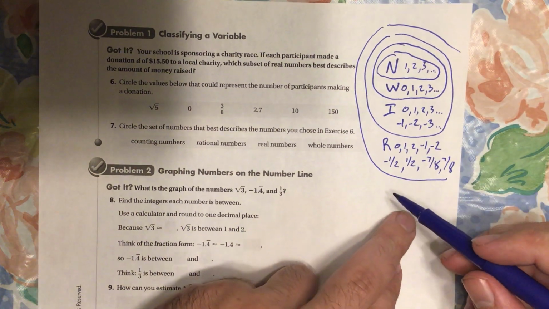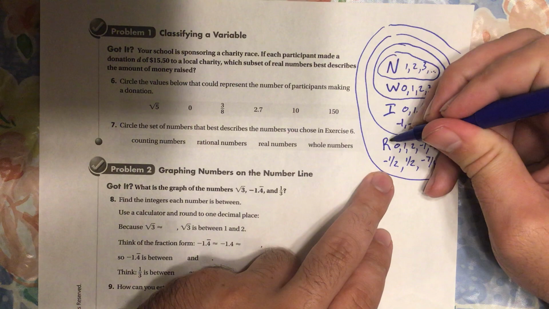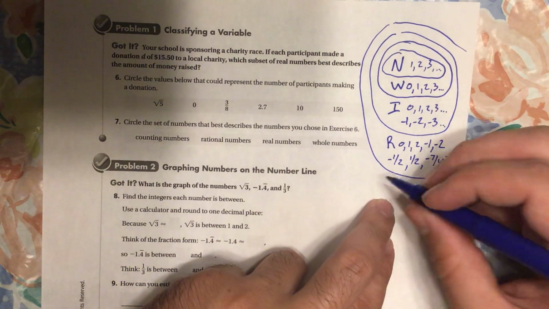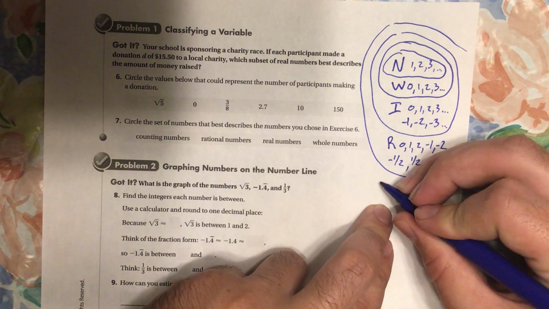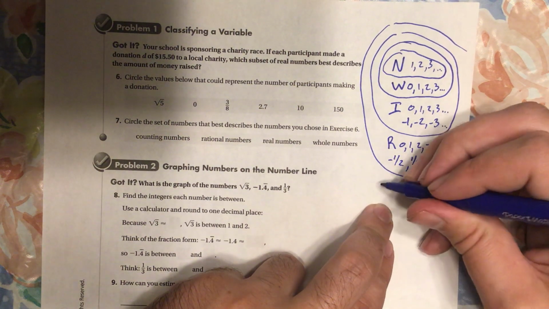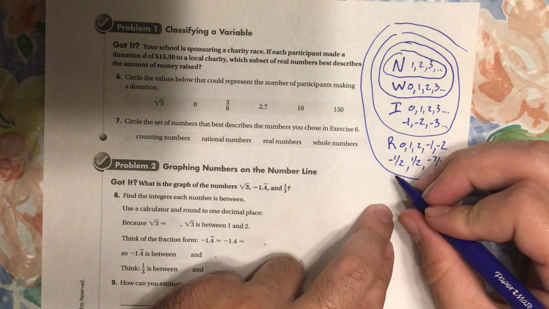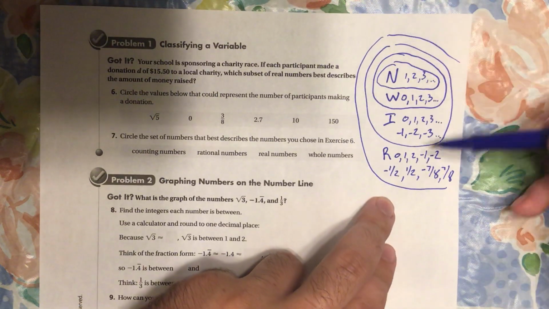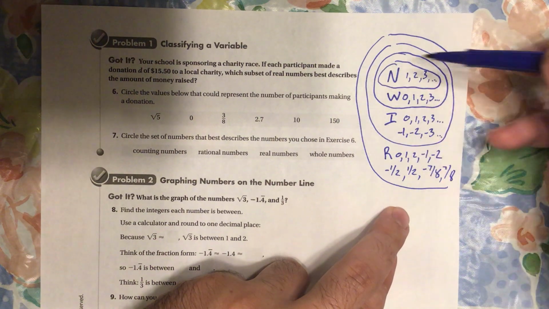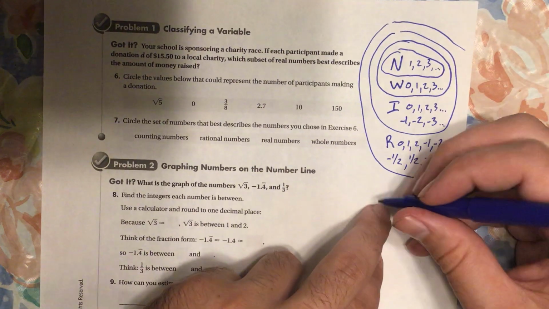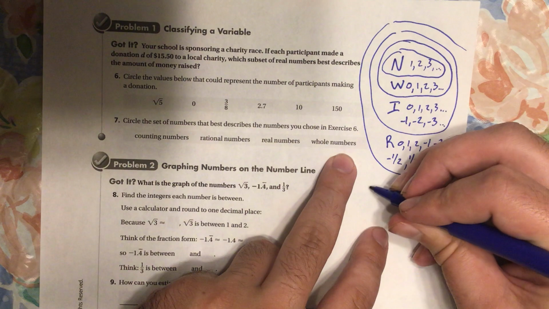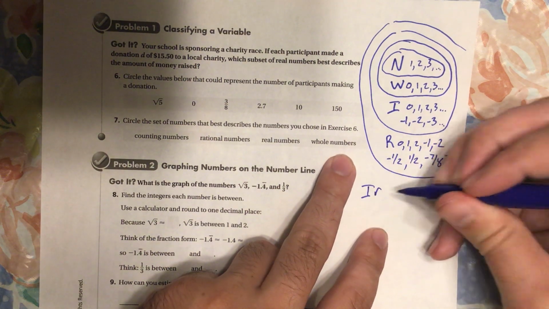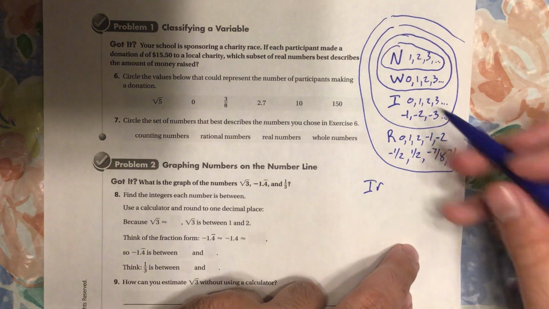And then one step further, so this is rational. Rational and real both start with an R, so I'm going to write out the word real here. Sorry, I'm getting ahead of myself. These are all right here. The irrational numbers are on their own separate bubble. So you have irrational numbers. I'm just going to do IR for irrational.